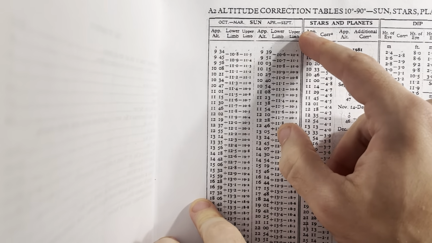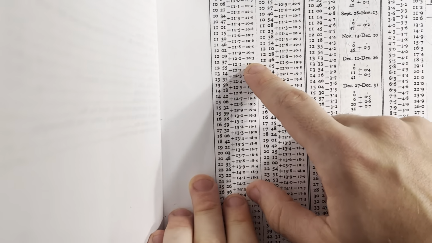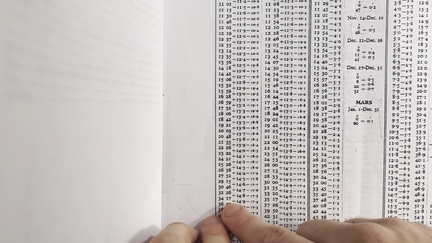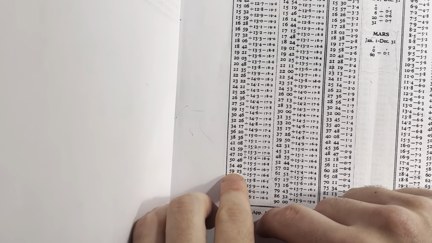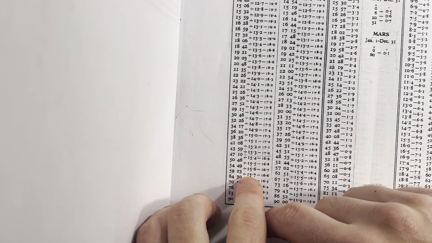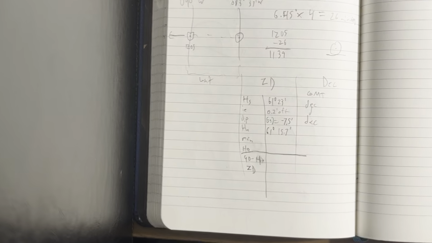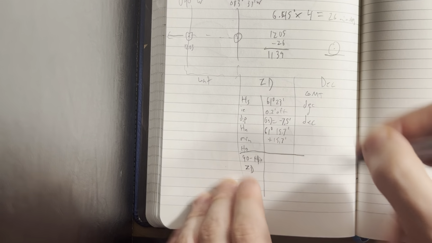October to March, April to September. Well, we're in January, so we're October to March. And we're going to follow this down until we get to 59 to 64. And we're using the lower limb, so it's the left side, 15.7. So our main body correction is plus 15.7 minutes.